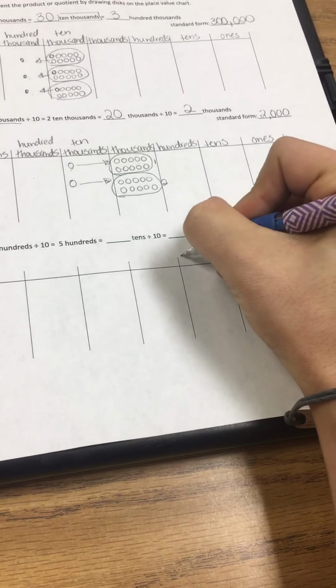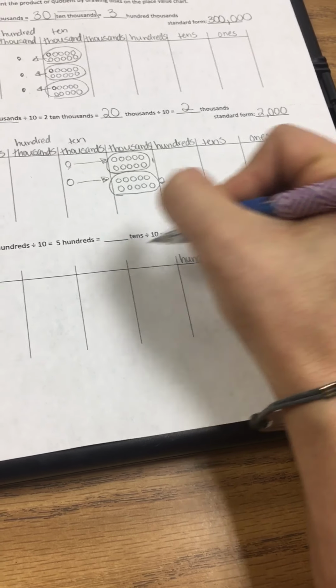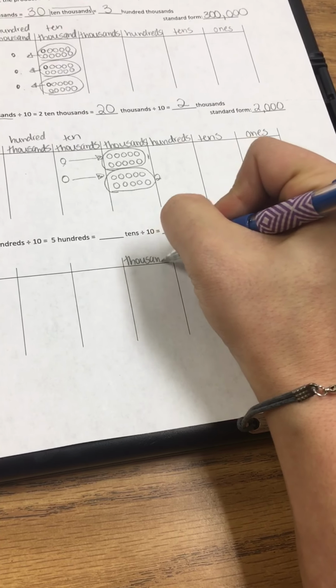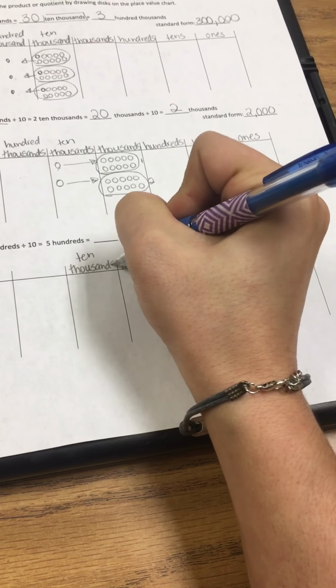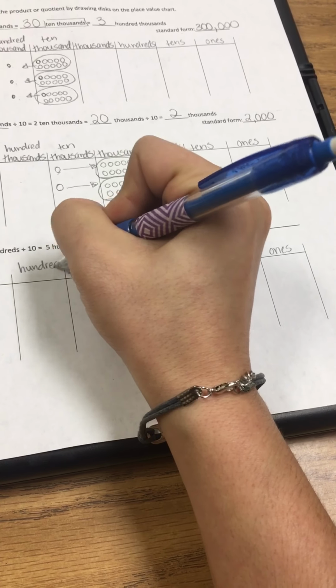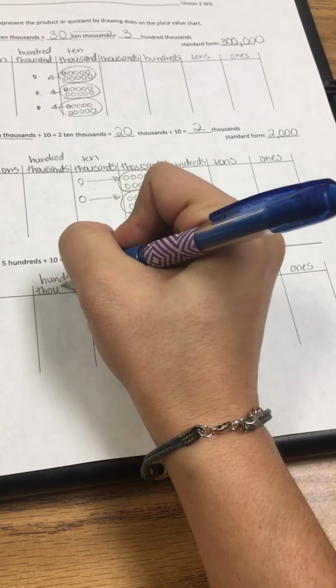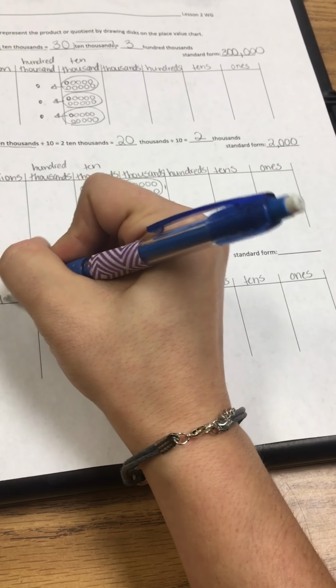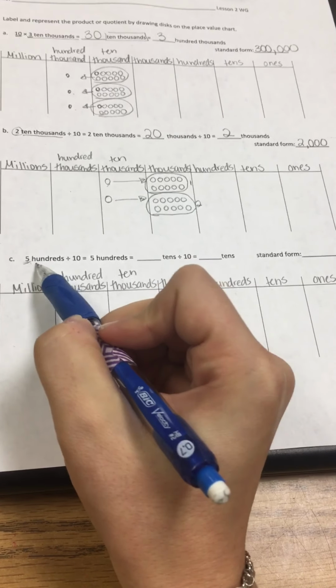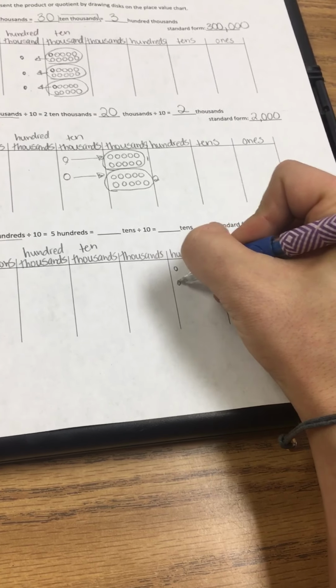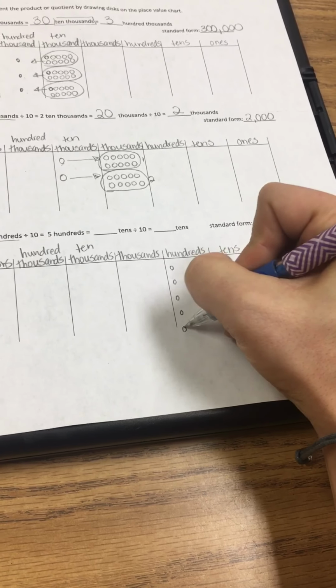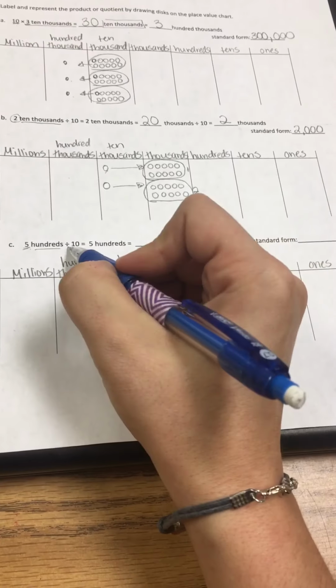Okay, so let's look at this next division one. So ones, tens, hundreds, thousands, 10,000s, 100,000s, and millions. Okay, this time they want us to start off with 5 hundreds. So in my hundreds place, I'm going to draw 5. 1, 2, 3, 4, 5. It wants us to divide.